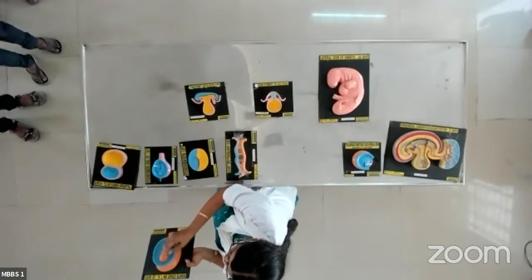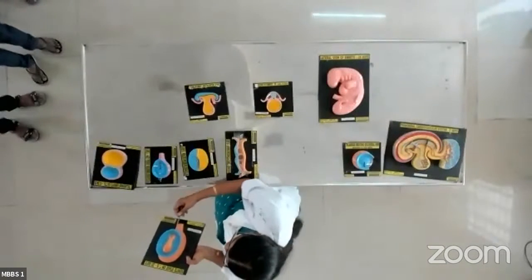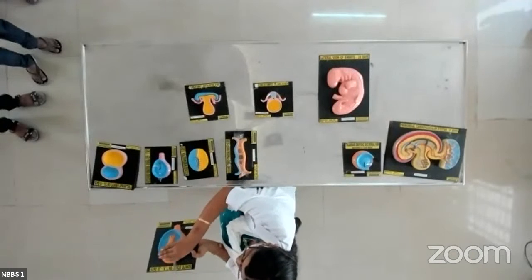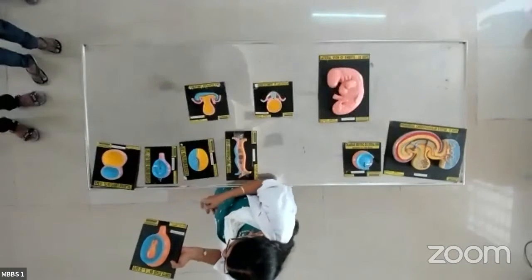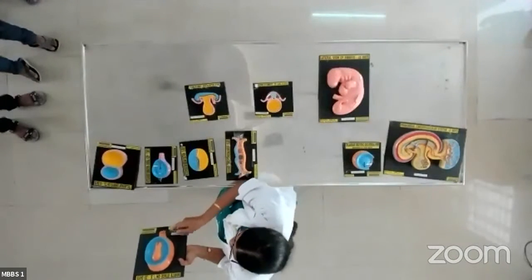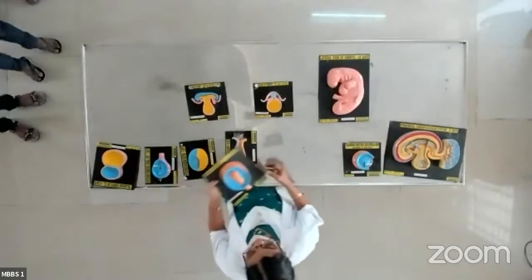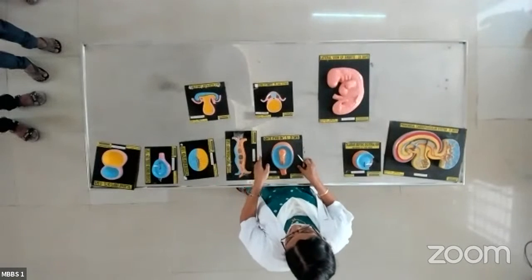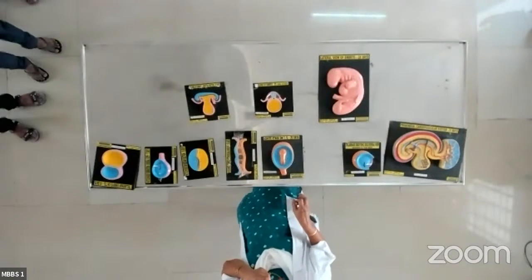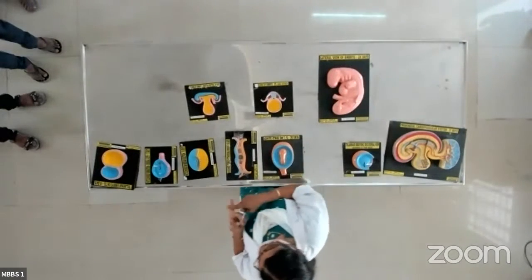But the blue colored structure is the amniotic cavity. This is a cut edge of the amnion. It will be like this. Okay? And this will be the yolk sac. This is the connecting stalk. You should know about the connecting stalk also, which is going to develop into the umbilical cord. What are the contents of the umbilical cord? You should know. Yes, Wharton's jelly.